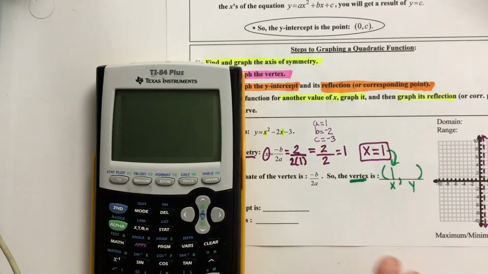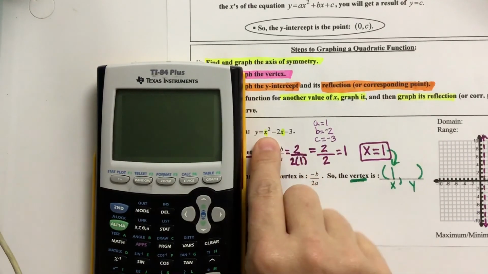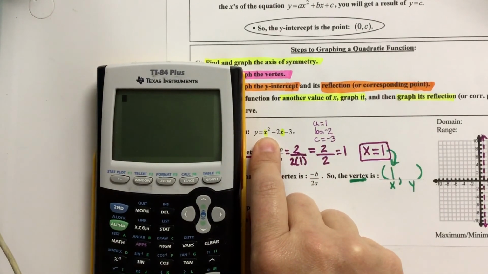The way this works, as soon as you see the x, you slap parentheses down.